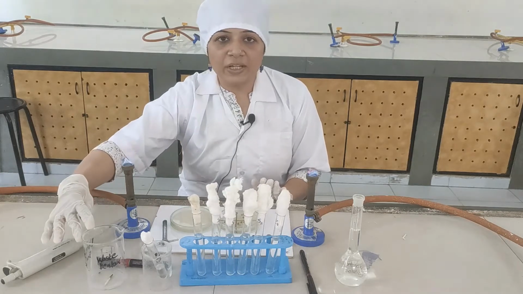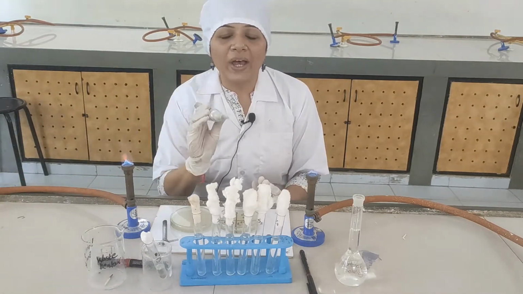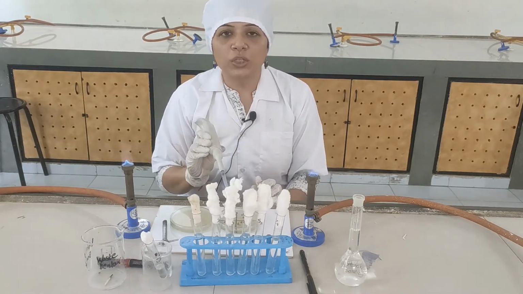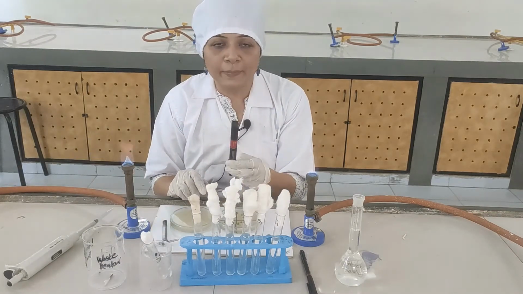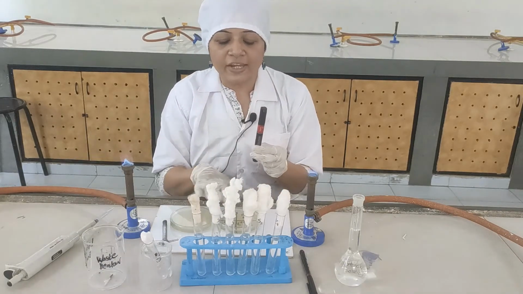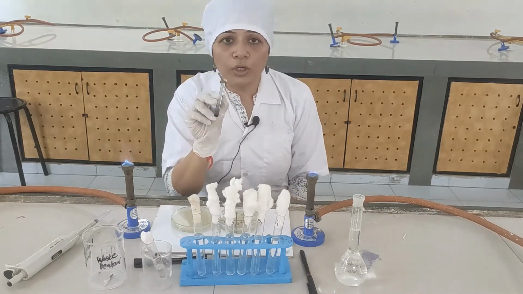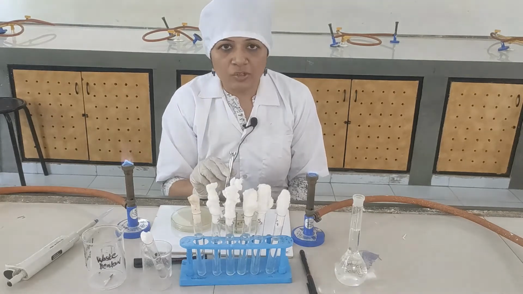This is a waste beaker in which all the waste material is to be thrown. You will require a micropipette to transfer the antibiotic solution into the Petri plate. This is a marker with which you have to label all the sections on the Petri plate. This is the cup borer which you have to use to dig the bores in the Petri plate.